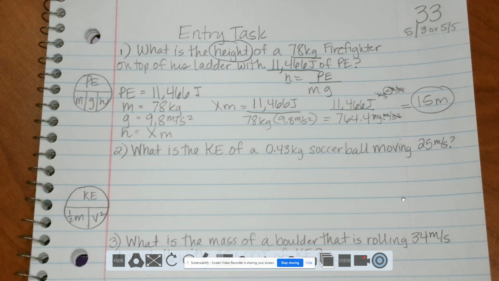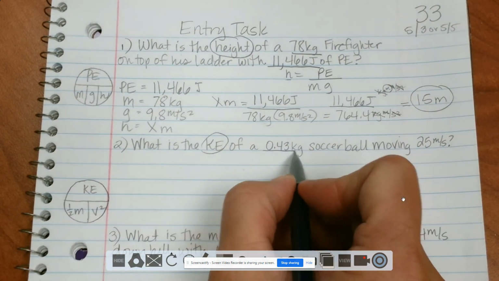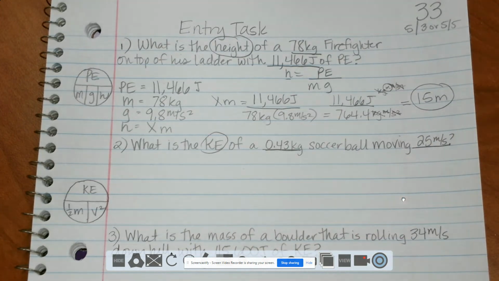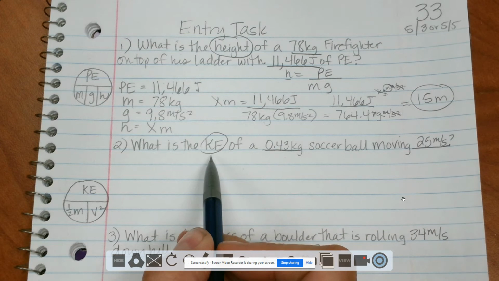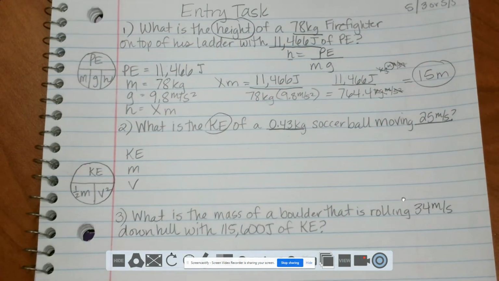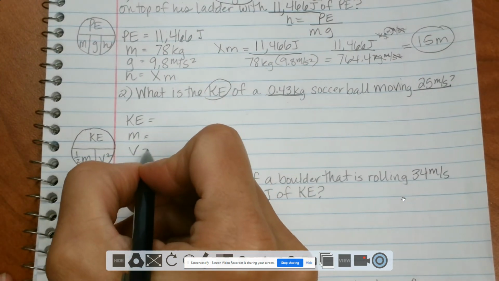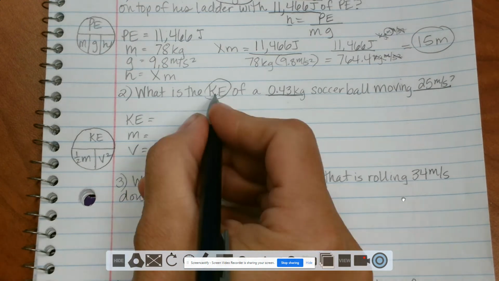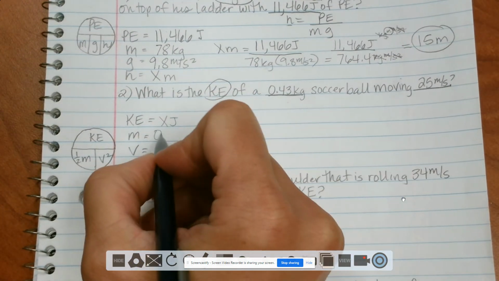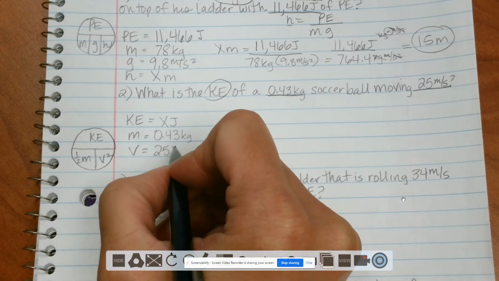Okay, what is the kinetic energy? So now we're looking for the kinetic energy of a 0.43 kilogram soccer ball moving 25 meters per second. So now we have a mass, we have a velocity, and we're looking for kinetic energy. So KE, m, and v are our variables. Okay, so I'm looking for kinetic energy. That's going to be x. Remember, our unit is joules. Mass is 0.43 kilograms. Velocity is 25 meters per second.